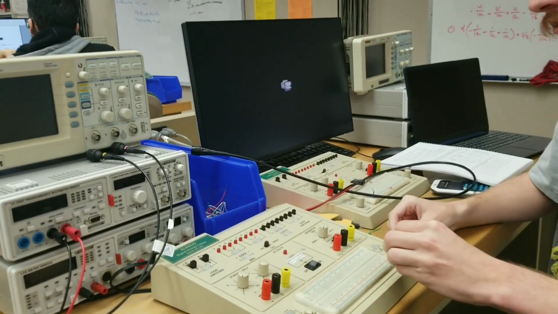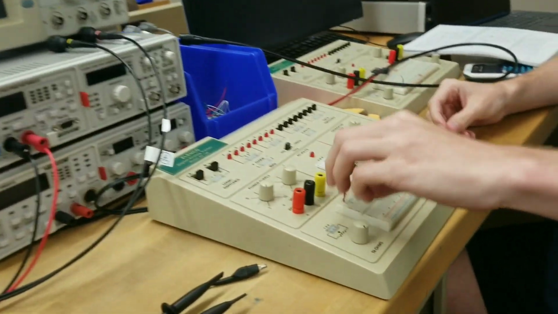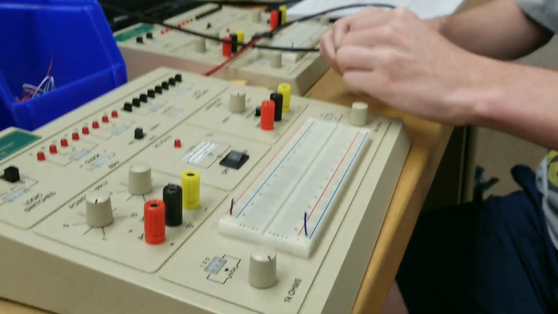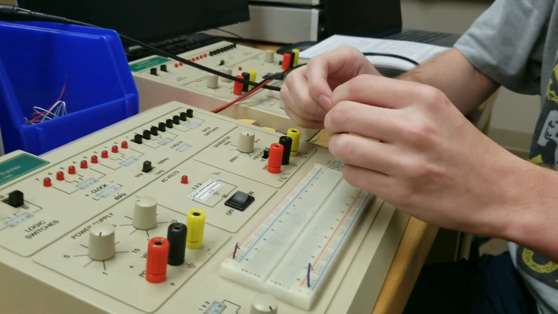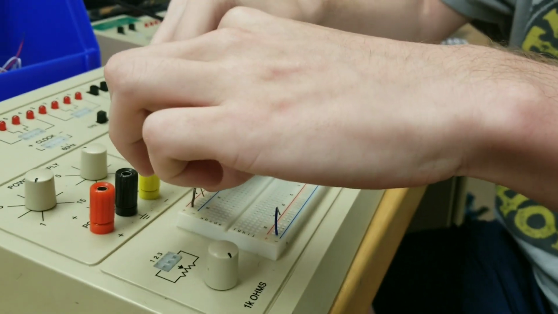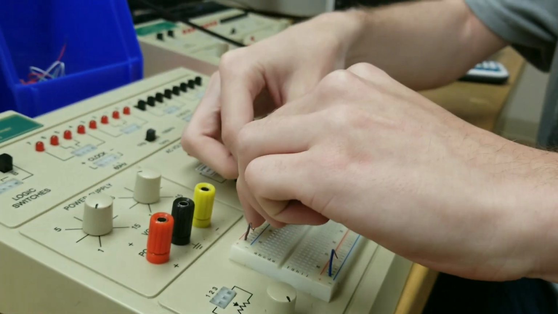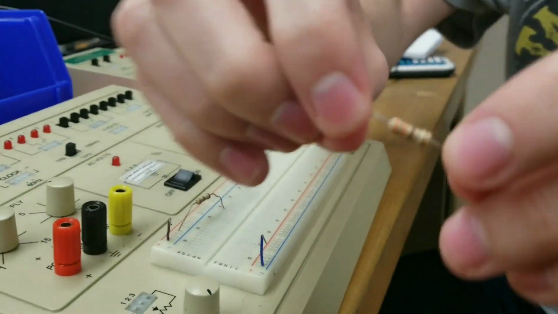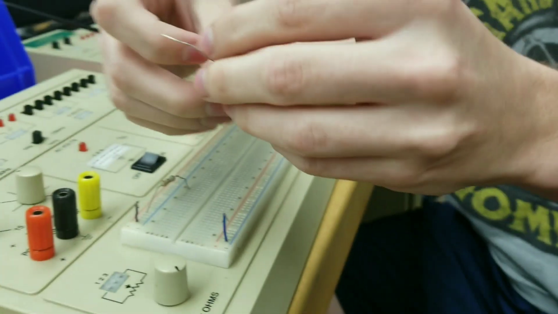Alright, so now we're going to build the circuit. We're just going to put these in really quick. And we're going to use a 680 and 330 ohm resistor. You can tell this one's a 680 because of the colors on it. So I'm just going to put it there. And then this one's a 330. You can tell with the different colors on these.